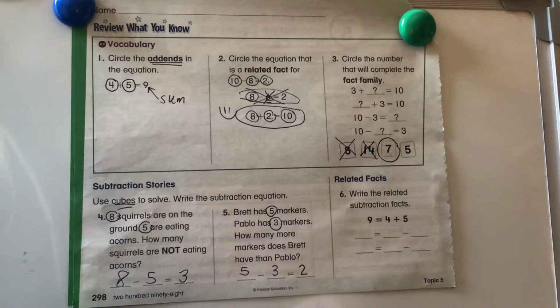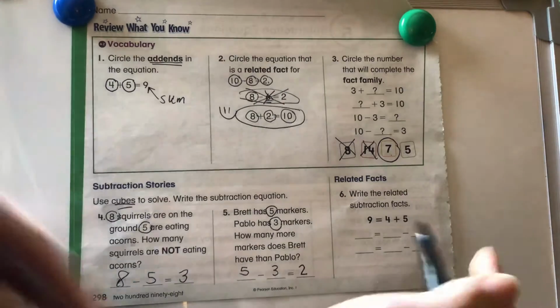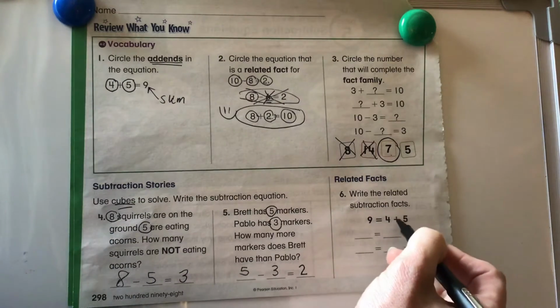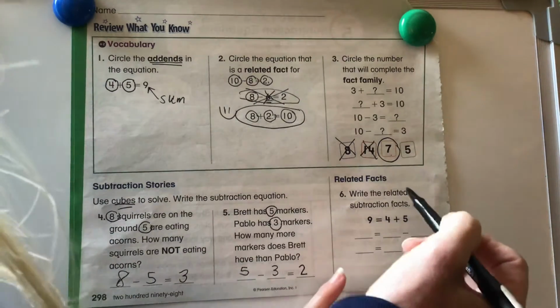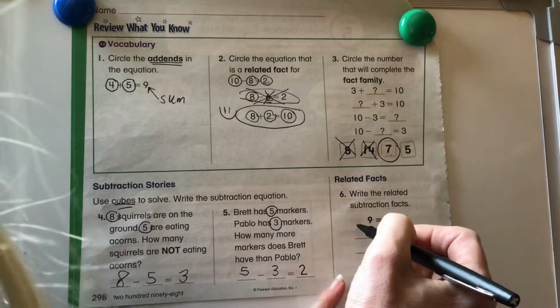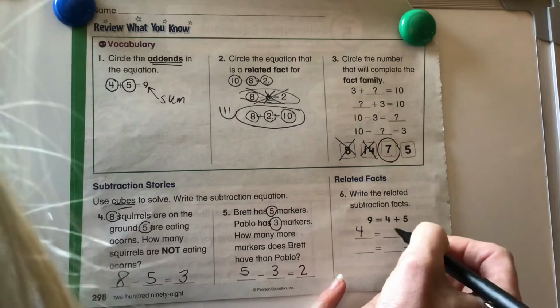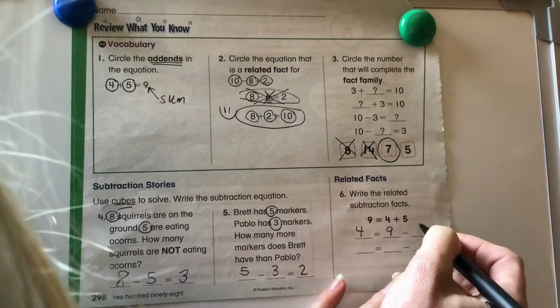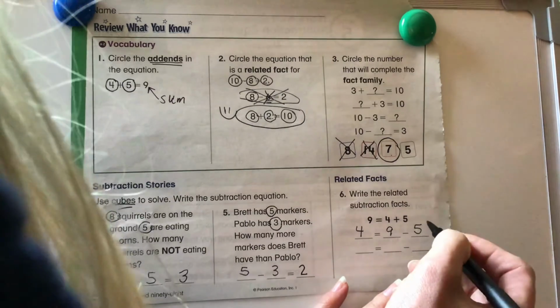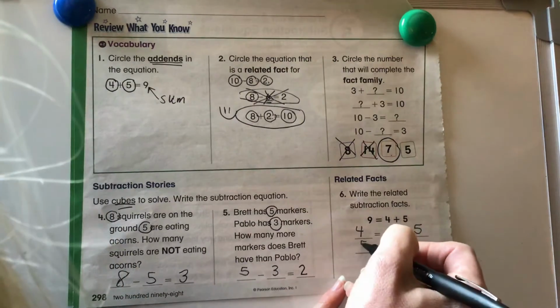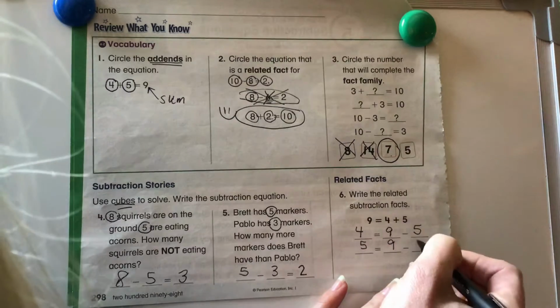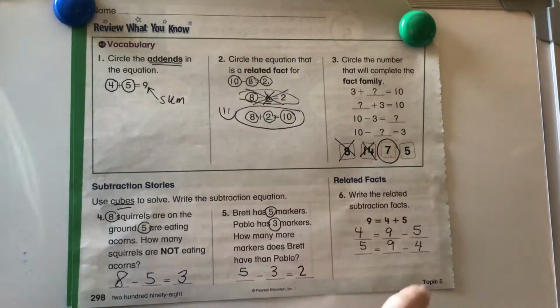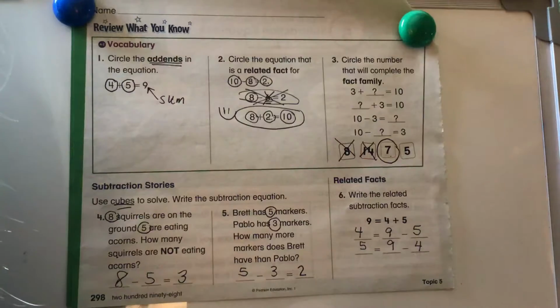Okay? Related facts. Write the related subtraction facts. So we have 9 equals 4 plus 5. So on this one, we can do 4 equals 9 minus 5. And we could also do 5 equals 9 minus 4. So we're just going to take them, scramble them together a little bit, and come up with the new answer. Okay, so that's just a review of what we've been working on.